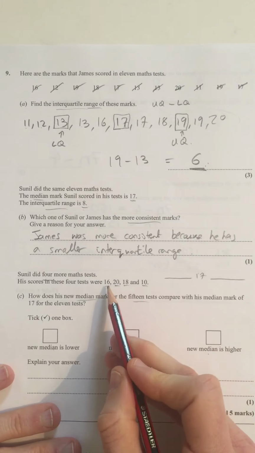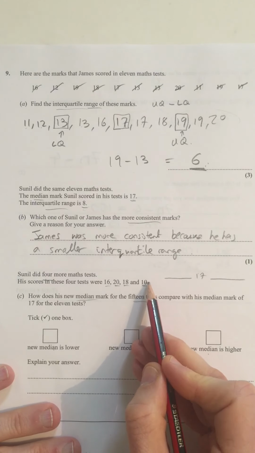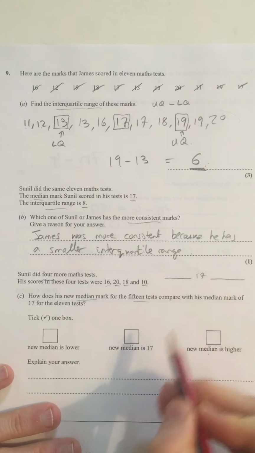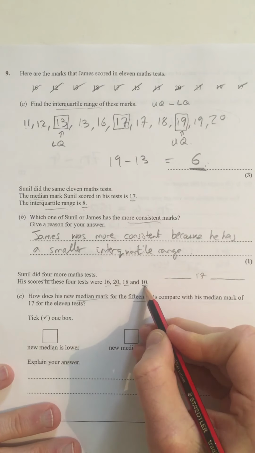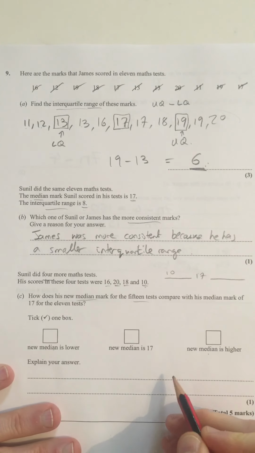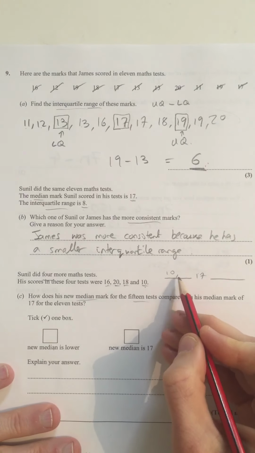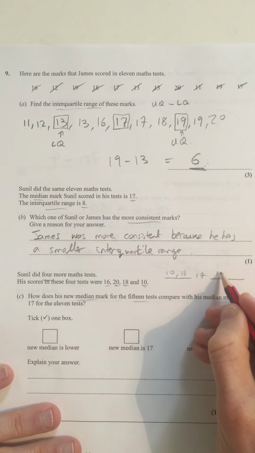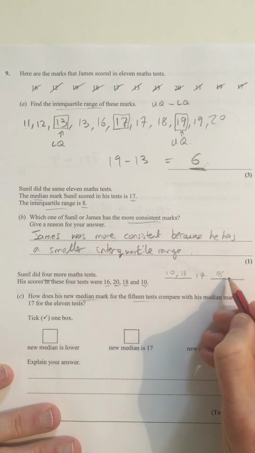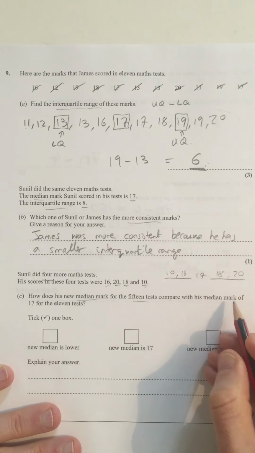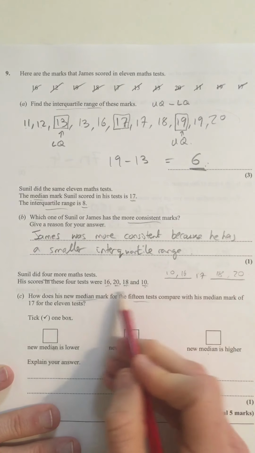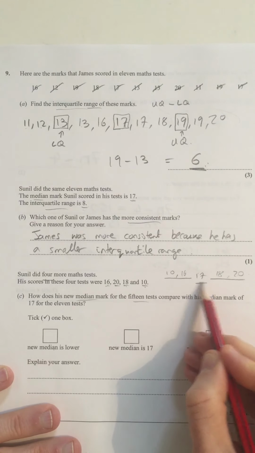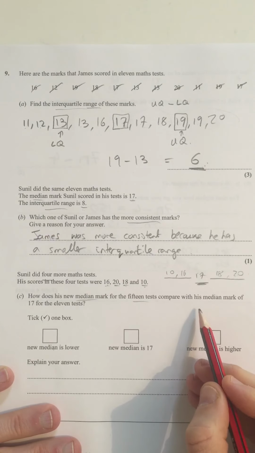We're now adding in these results. So key thing here is to notice that if I was to add these numbers into this list, 10 would go on the left-hand side over here somewhere. 16 would go on the left-hand side over here as well. 18 would go on the right-hand side over here somewhere. And 20 would go over here on the right hand side as well. So adding these 4 results in, it doesn't actually change where the median is. The middle number would still be 17.